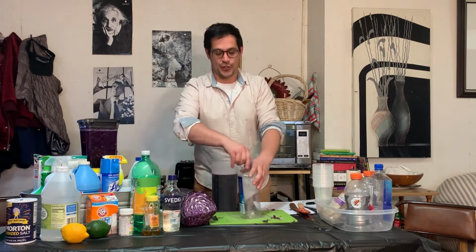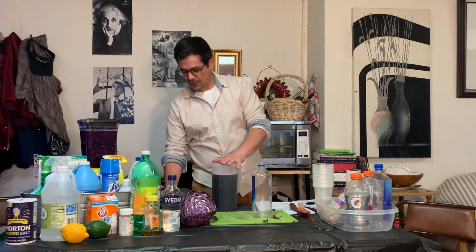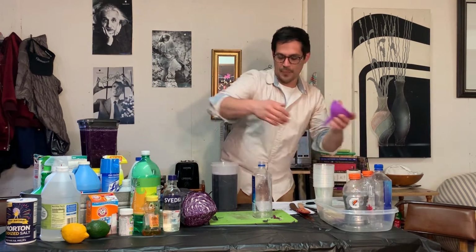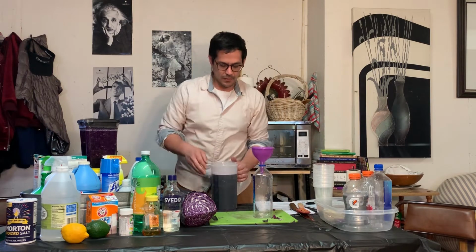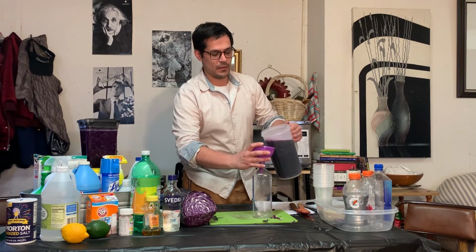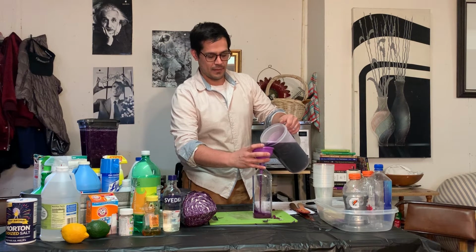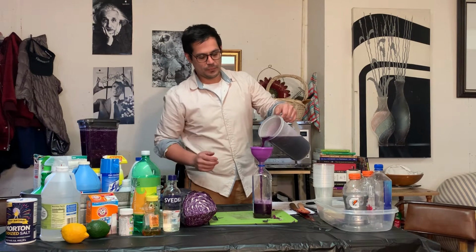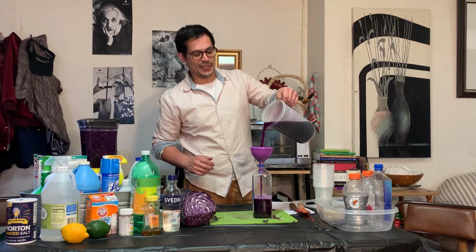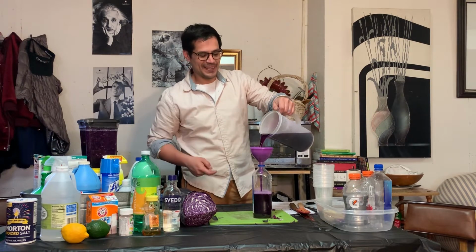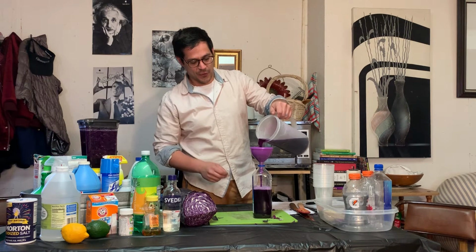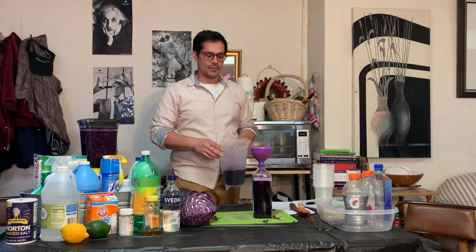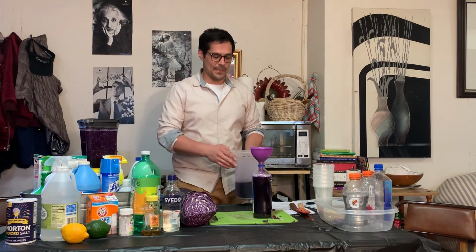So now once we have our juice decanted off and strained into our pitcher, we are going to fill up our bottles, because I'm going to be making a lot of this. As you can see, we have this really nice purple color, which is going to be the base, the pH neutral, and that's a pH of 7. So I'm going to fill all my bottles up.